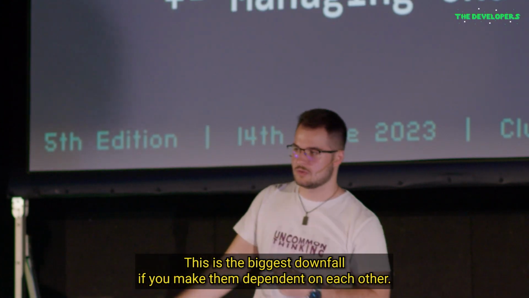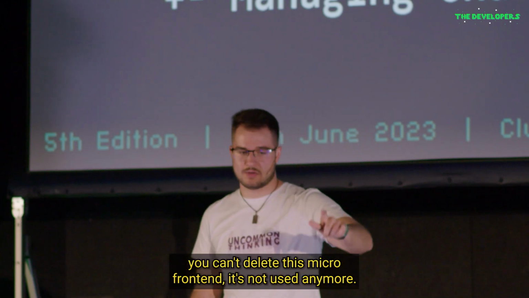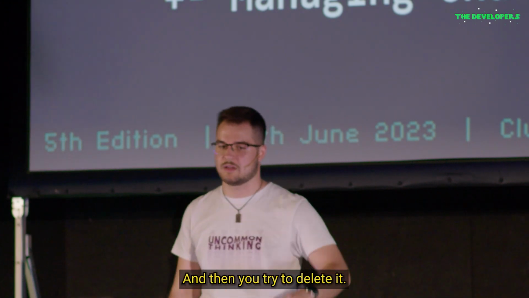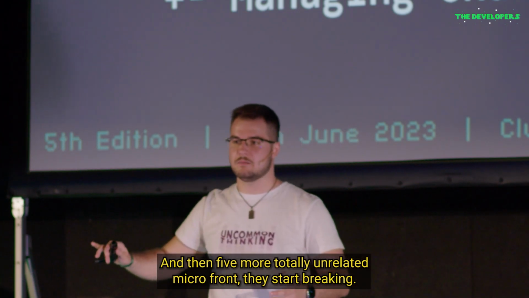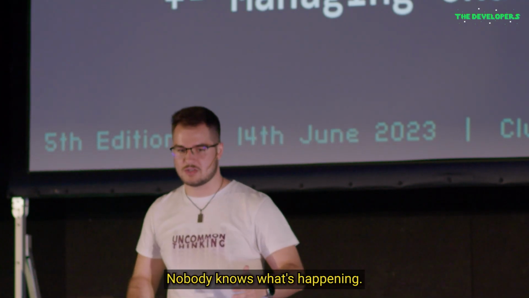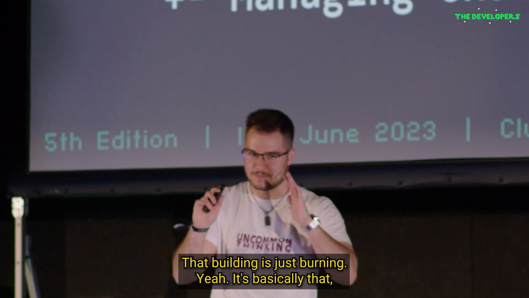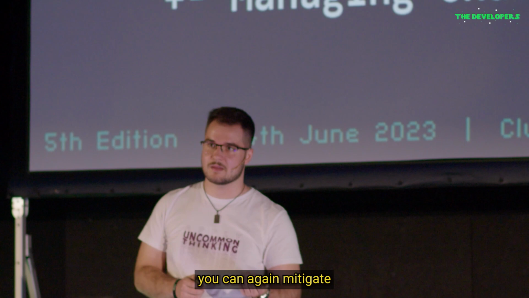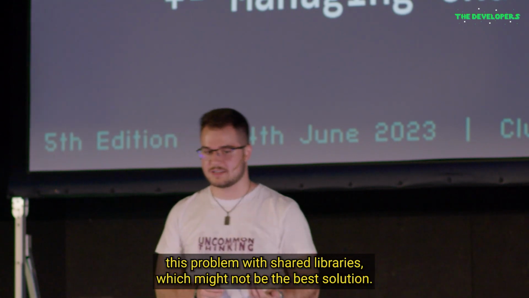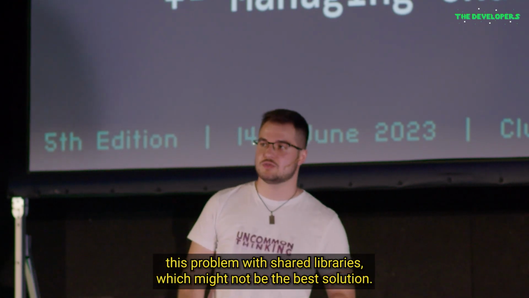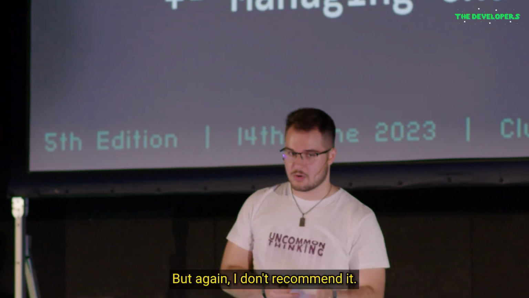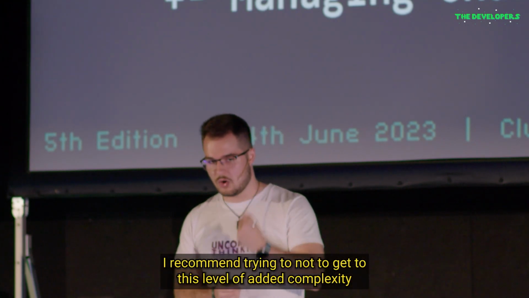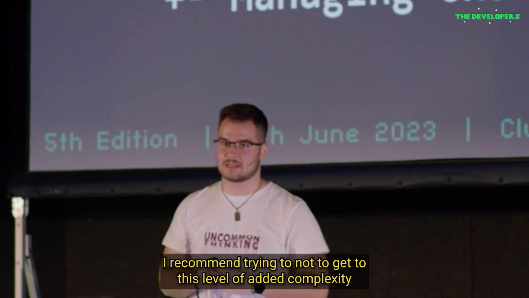If you make them dependent on each other, at some point you realize that, oh, you can delete this micro frontend, it's not used anymore. And then you try to delete it, and then 5 more totally unrelated micro frontends start breaking, nobody knows what's happening, and the building is just burning. Yeah, it's basically that. You can, again, mitigate this problem with shared libraries, which might not be the best solution. It can work, but again, I don't recommend it. I recommend trying not to get to this level of added complexity.